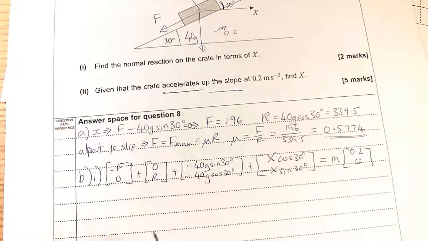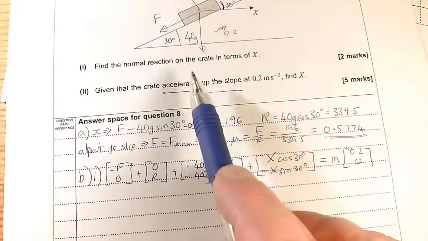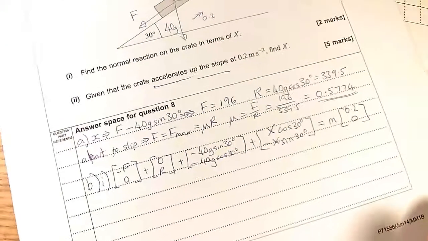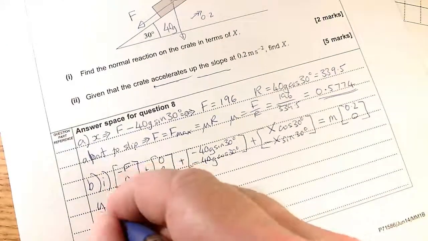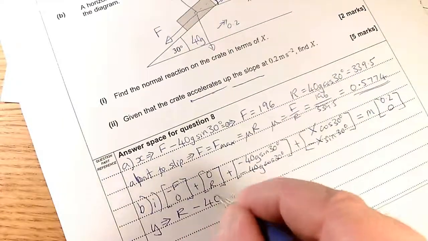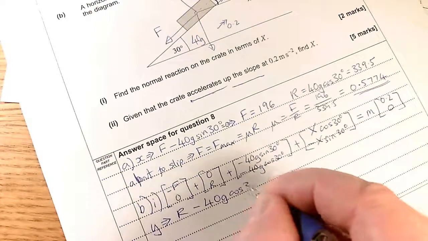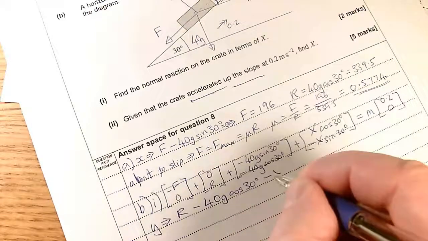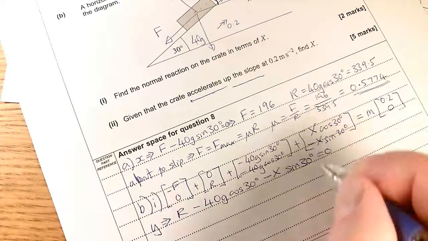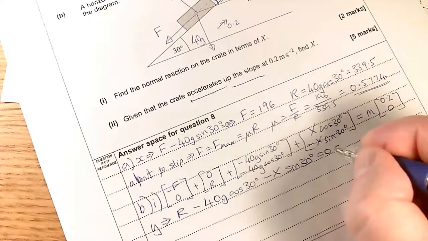So in B part 1, I had to find the normal reaction in terms of X. So my normal reaction is here, which shows I'm going to be using the bottom line. So my Y direction implies that R minus 40g cos of 30 degrees minus X sine of 30 degrees equals 0. So make R the subject.